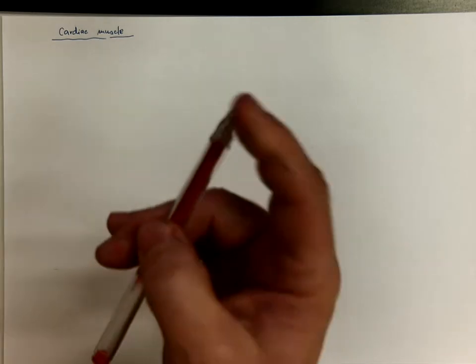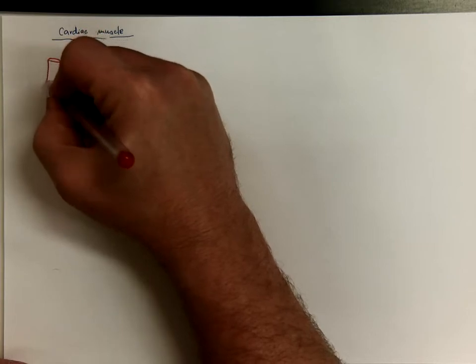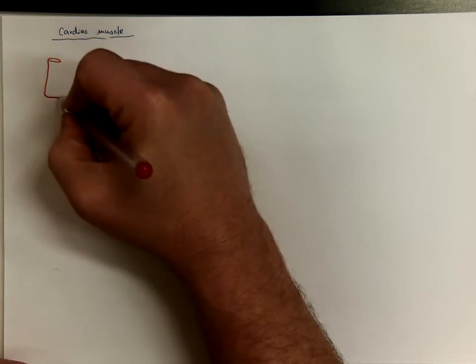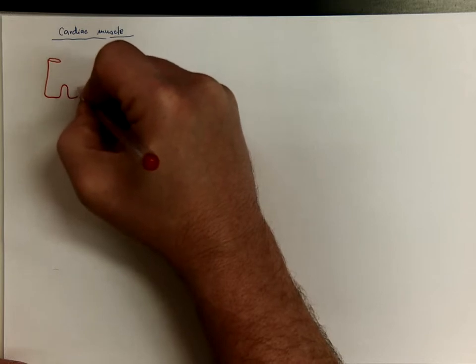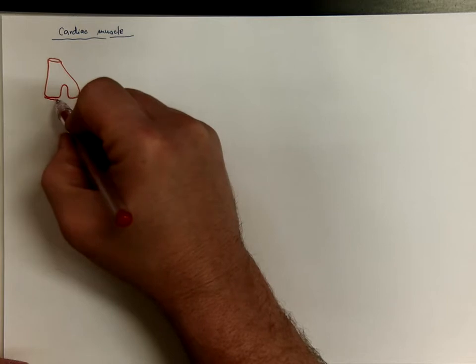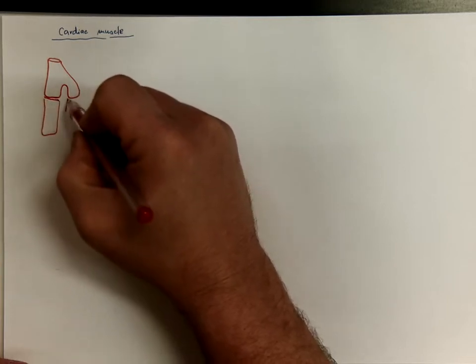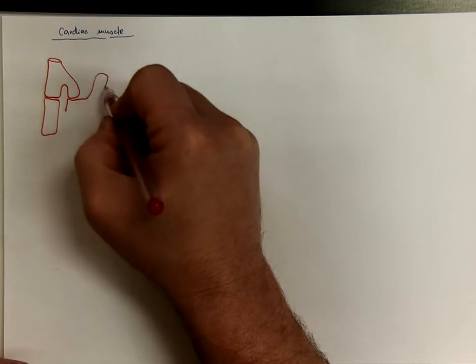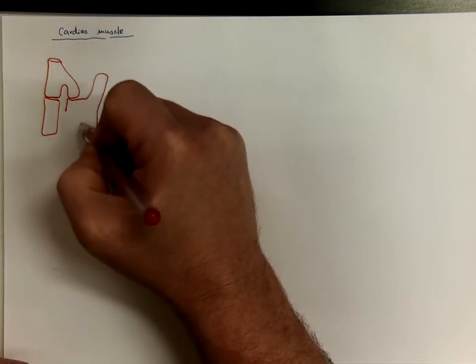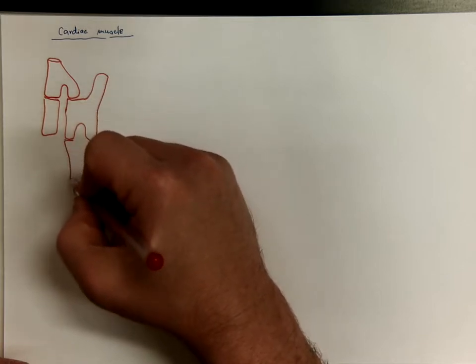Now let's have a look at some morphological features of cardiac muscle. Cardiac muscle is organized in cardiac muscle cells, also called cardiac myocytes, that have a tendency to be slightly branched, like that, for example, and they are connected in a three-dimensional network.